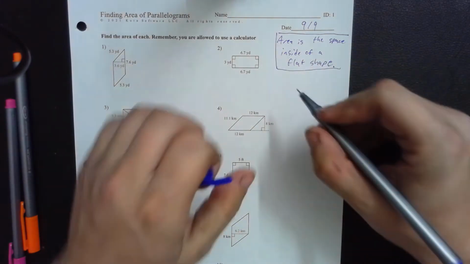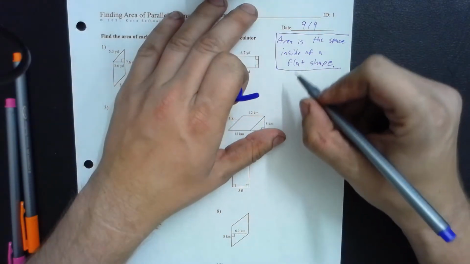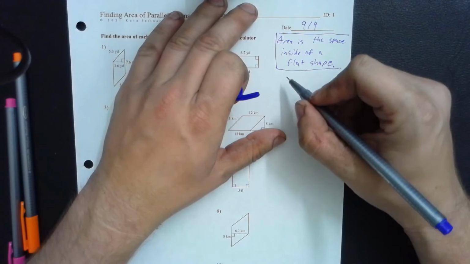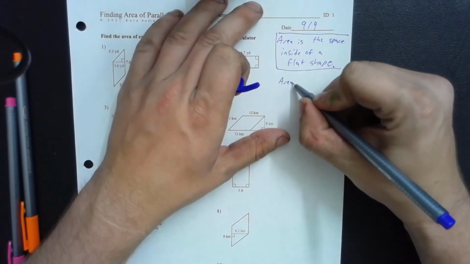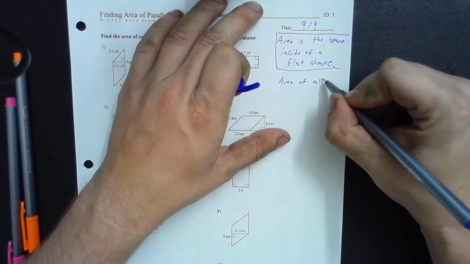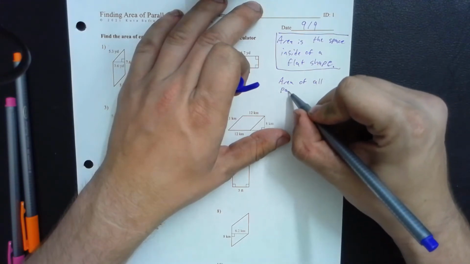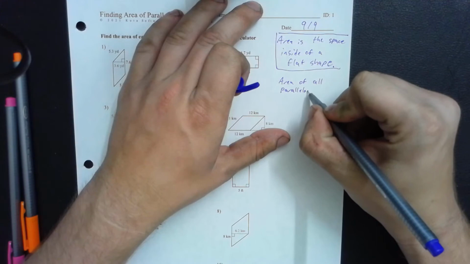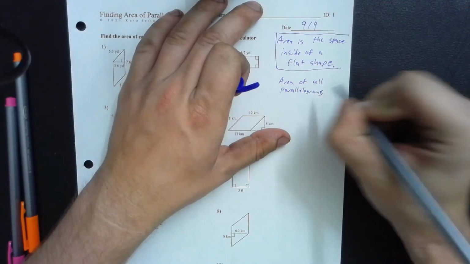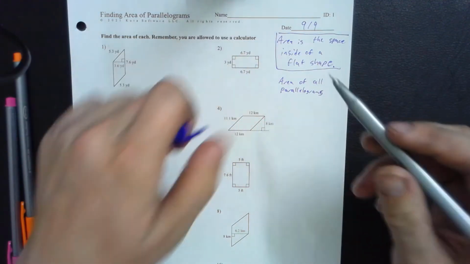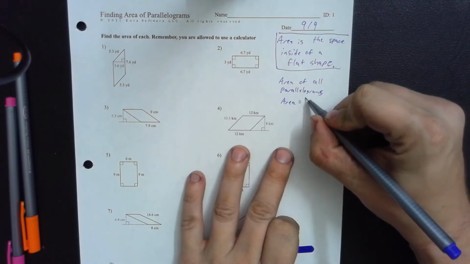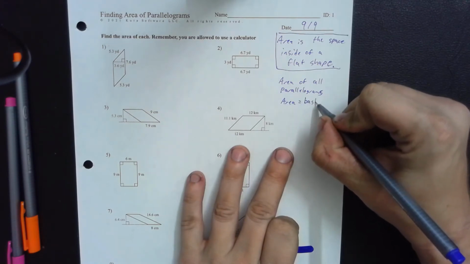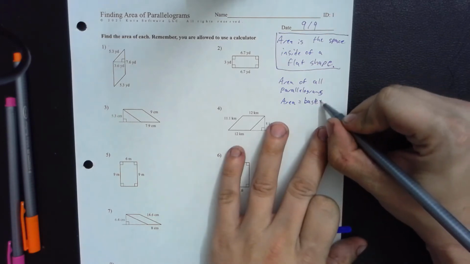All right? There's a note about this. There is a special formula, something we use to find area of these shapes. So for area of all types of parallelograms, it is going to be the same. And that is going to be the area equals the base times the height.